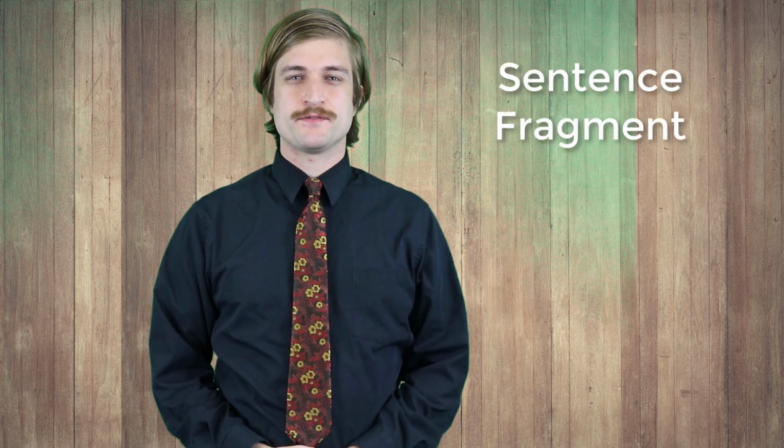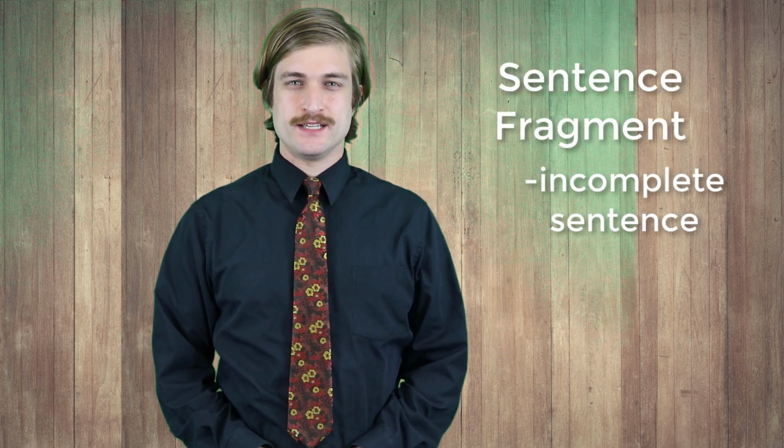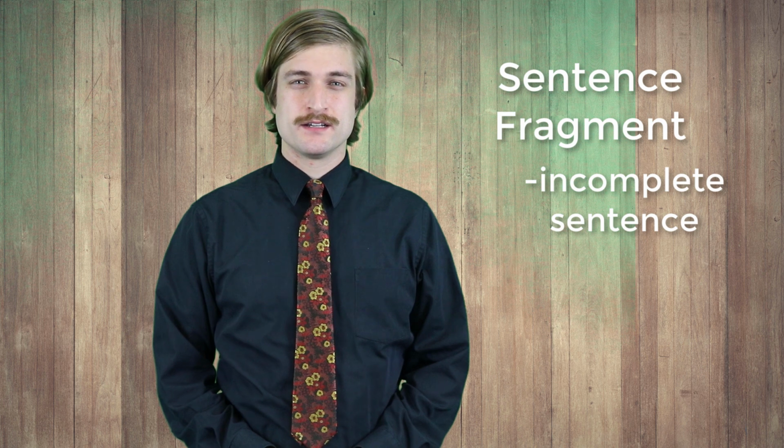What is a sentence fragment? A sentence fragment is an incomplete sentence. To understand sentence fragments, we first need to understand what makes up a complete sentence. A complete sentence needs two things.